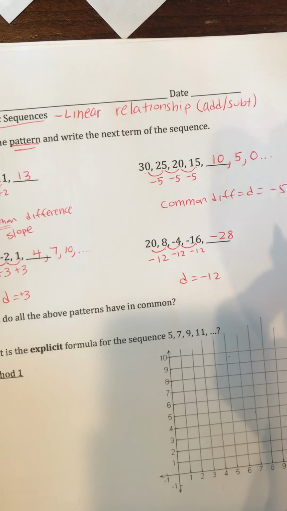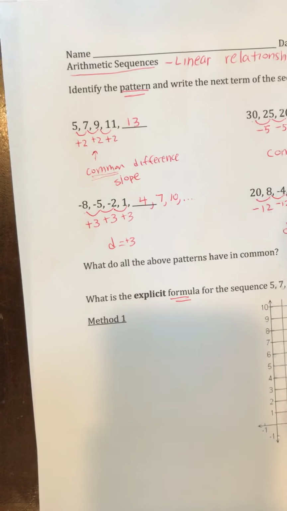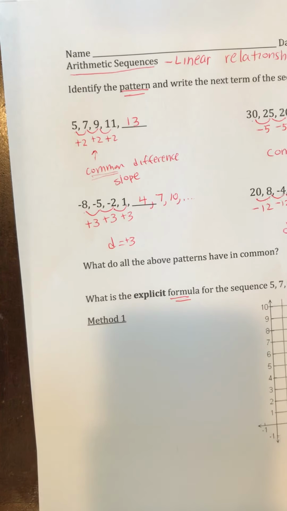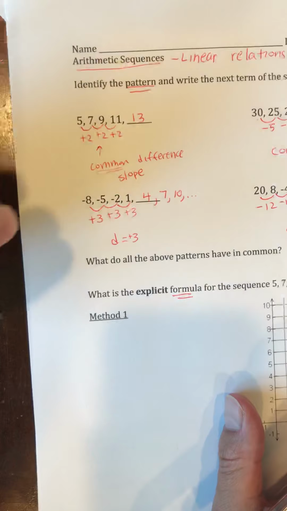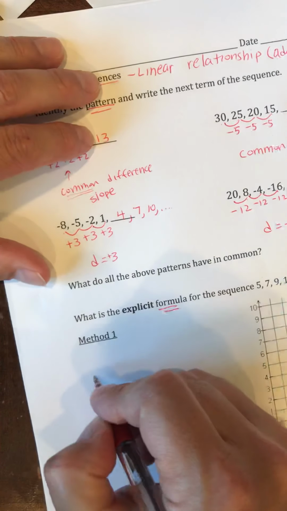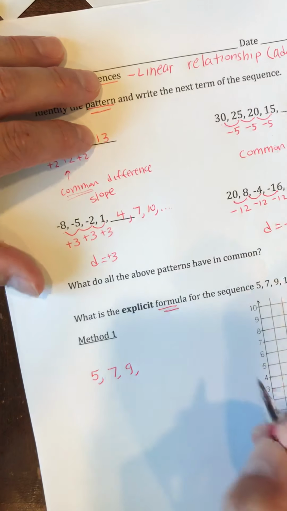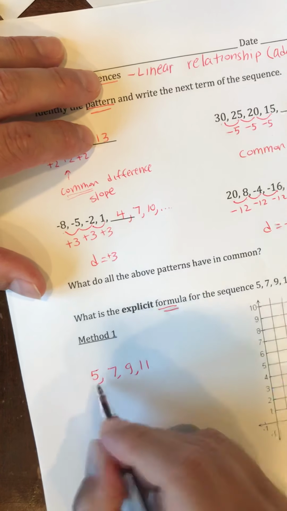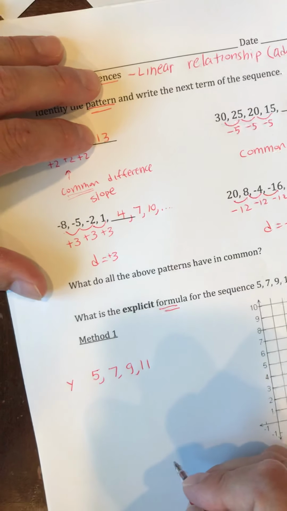Now what we're going to try to do is come up with a formula or an equation that represents the sequence. Here's the thing about a sequence: it's a little different than an equation. If I look at this sequence, I'm going to rewrite it: 5, 7, 9, 11. The numbers in the sequence are actually your y values.